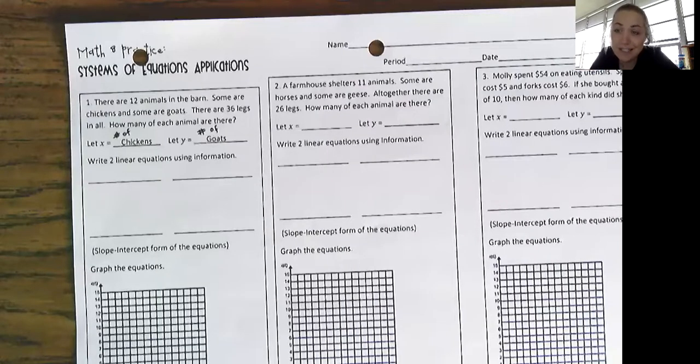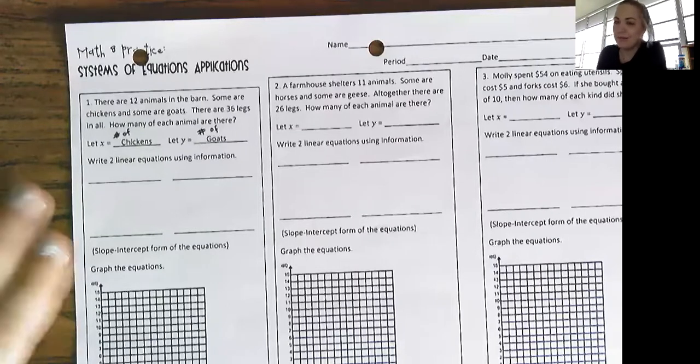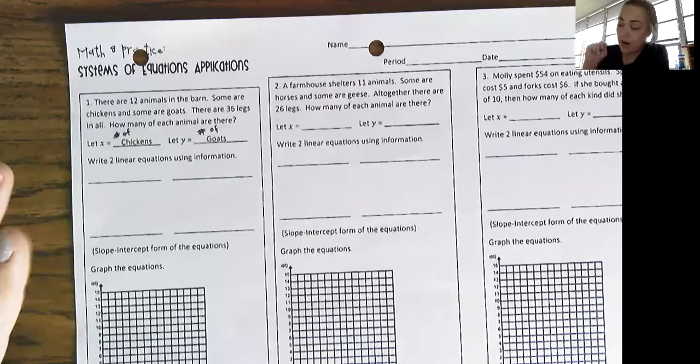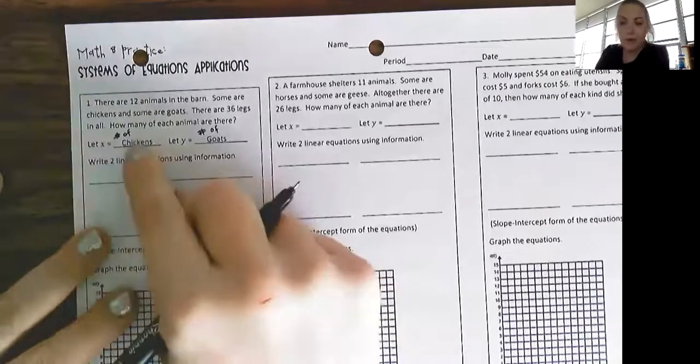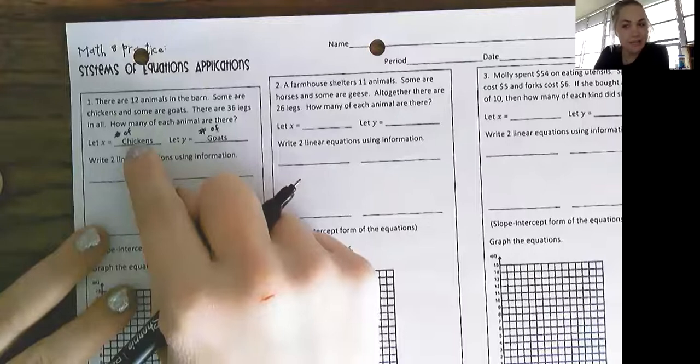But what do we know about a chicken versus a goat? Well, how many legs does a chicken have? 2. And how many legs does a goat have? 4. Most chickens and goats have those numbers of legs. I understand that every once in a while there's a really sad animal that's got fewer or maybe more legs than those. So we're going to start with an equation that's completely about legs.